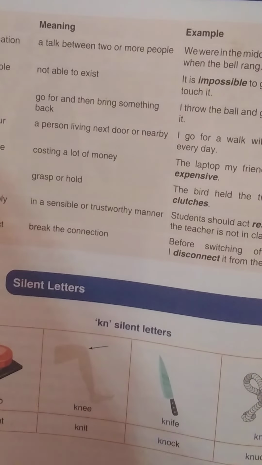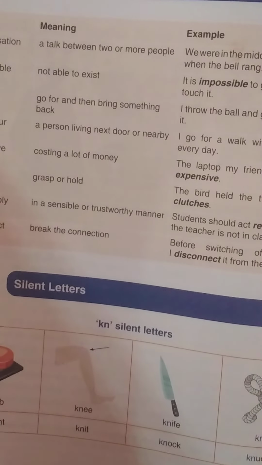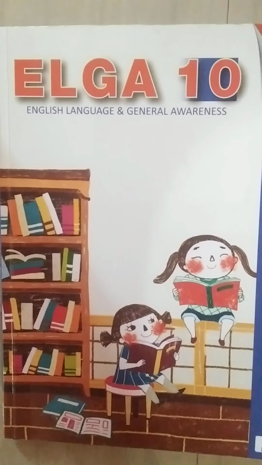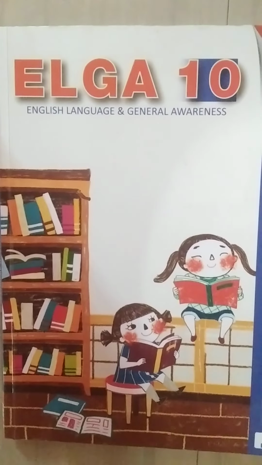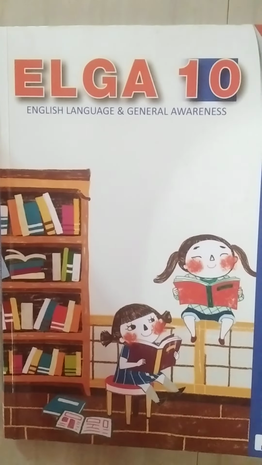Okay, now all of you take your rough note to write the test. I will tell you the words 2 times. Try to complete within that particular time. Let's move on, children. The first word is gnome. Gnome. And the second word, knuckle.